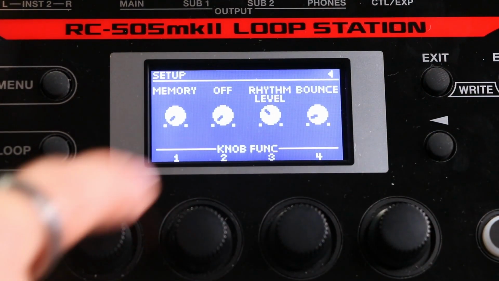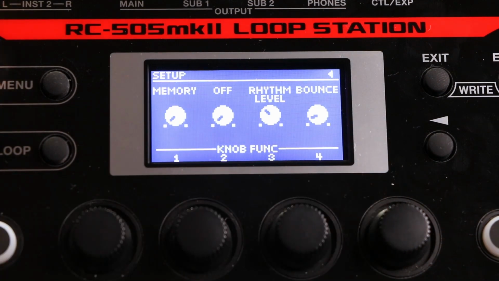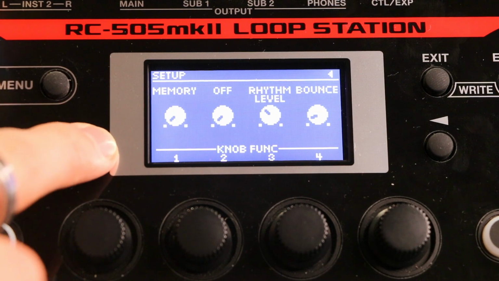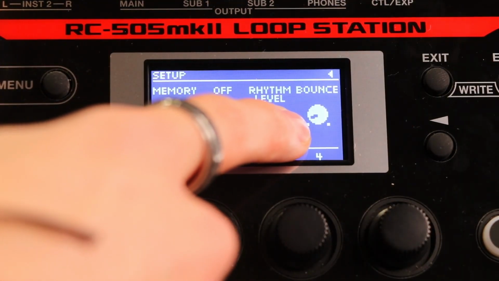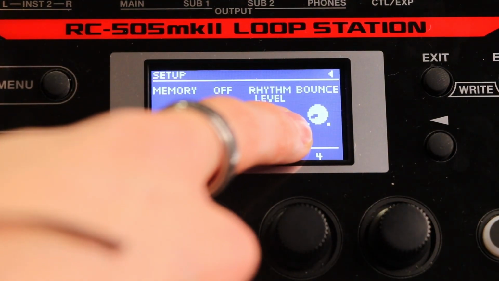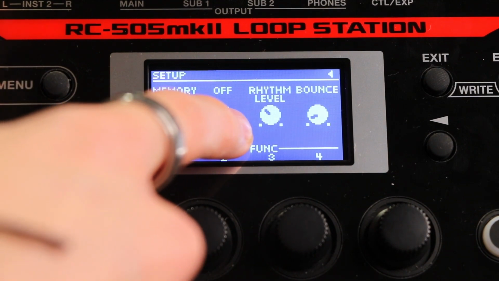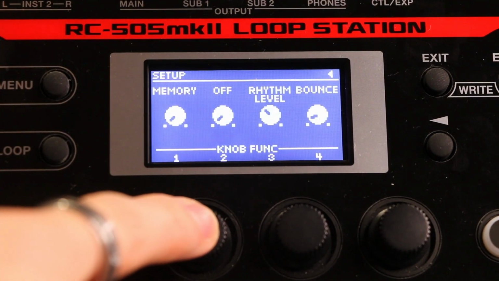On the next page you have the knob function. You can switch what every single one of your knobs here will do. The first one by default is on memory. Then I use bounce for the last one, so I can easily turn on and off the bounce. And I have the rhythm level in case I don't hear the metronome loud enough. For the second one I haven't really found a use yet.